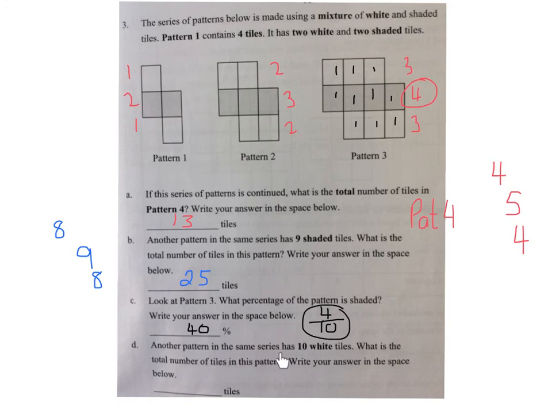Question D. Another pattern in the same series has 10 white tiles. What is the total number of tiles in this pattern? Well, if it has 10 white, 5 of them must be above the shaded tiles and 5 of them must be below. So if we look at our sequence, the shaded tiles are always 1 more than the white, so there must be 6 in the centre, giving me a total of 16 tiles.